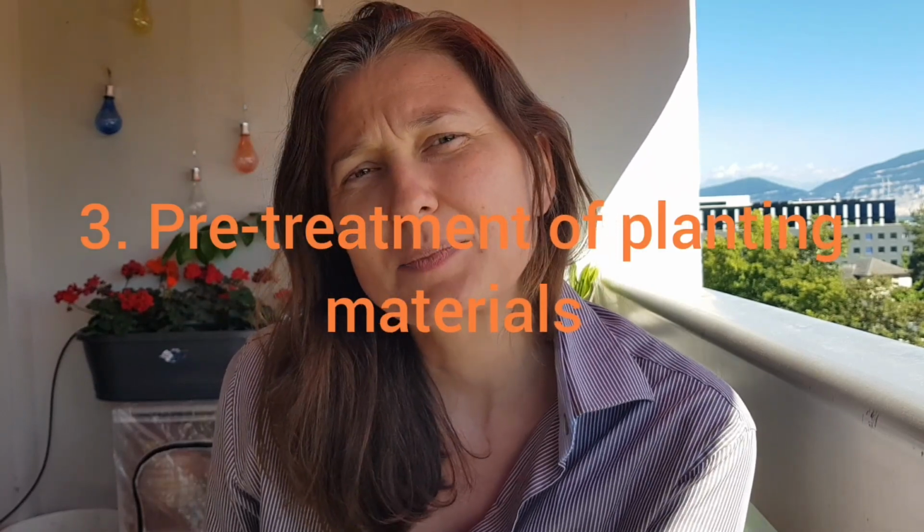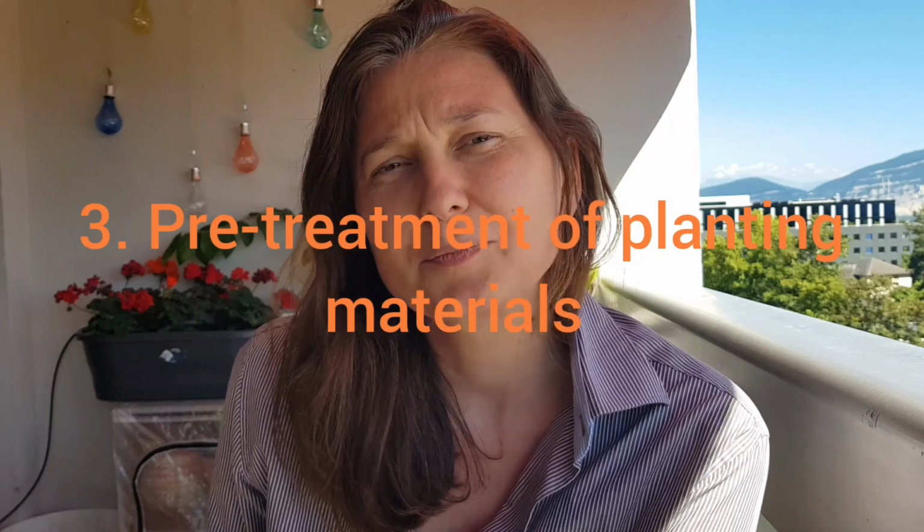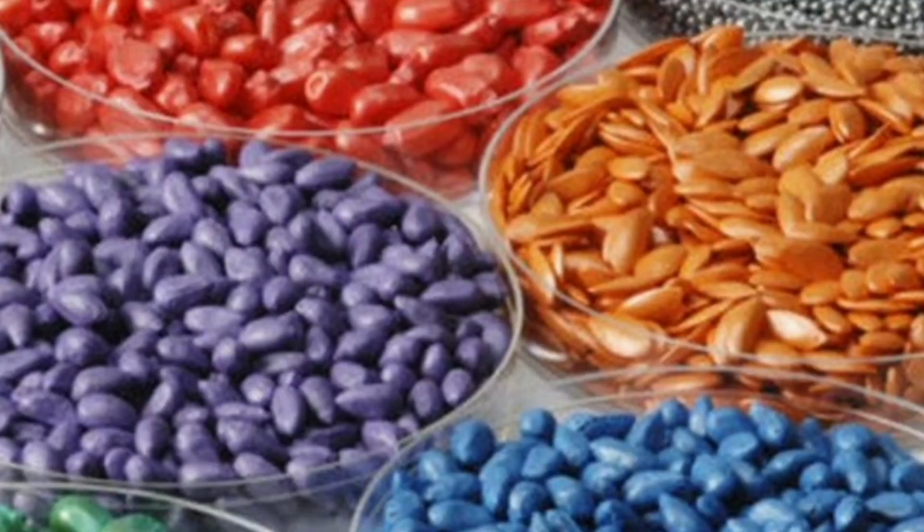Another method is pre-treatment of your seeds to reduce the number of pathogens that might be on those seeds. I'm not going to talk about this in detail because I have a detailed video called How to Jumpstart Your Seeds, where I cover this topic in more detail.